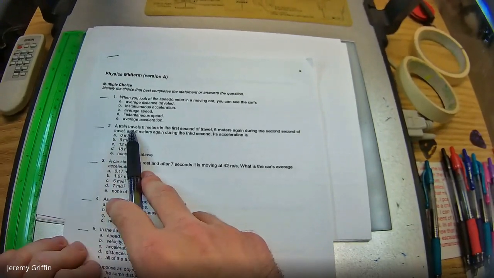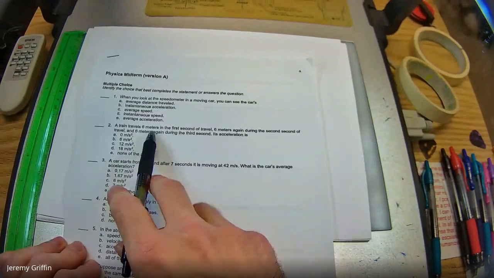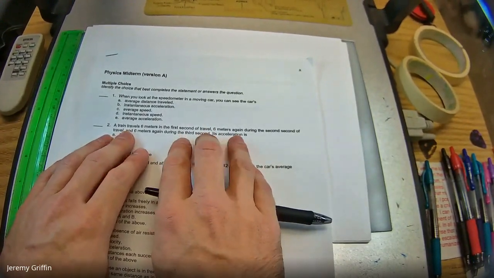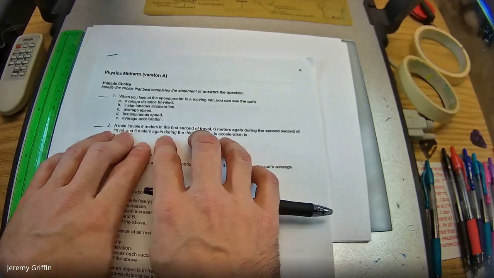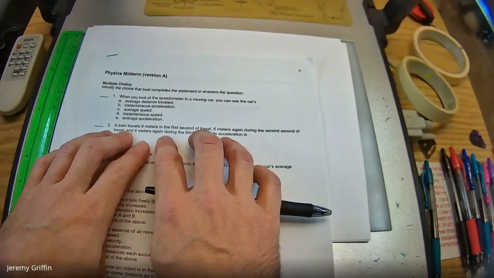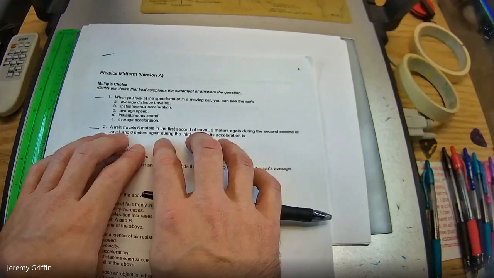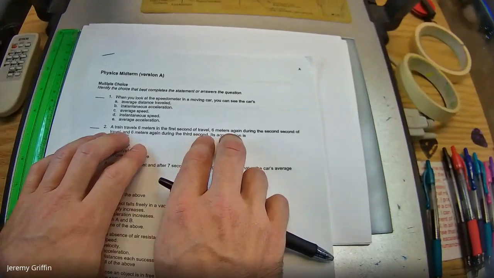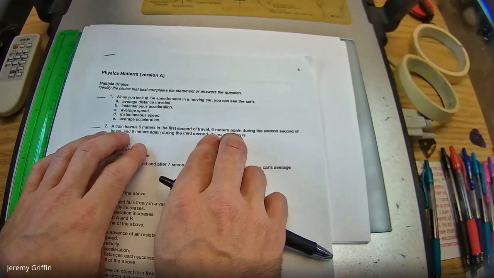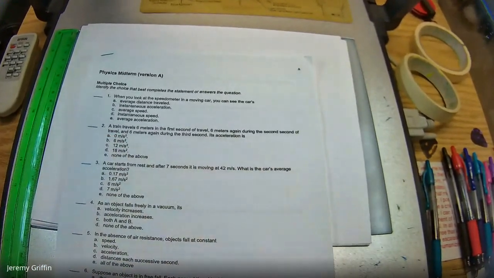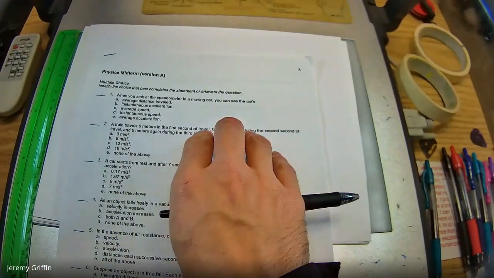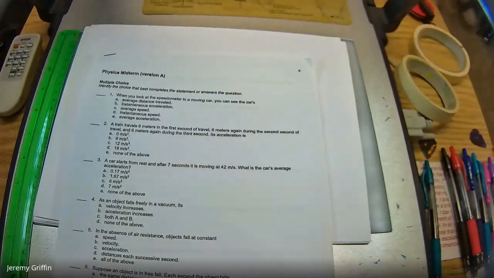Okay, so a train travels 6 meters in the first second, 6 meters in the second second, 6 meters in the third second. What's the speed of that train? 6 meters per second. But that's not the question here. The question is, what's the acceleration of the train? What's the answer to that question? 0 meters per second squared, because acceleration is the rate of change of velocity, and this train has a constant velocity.